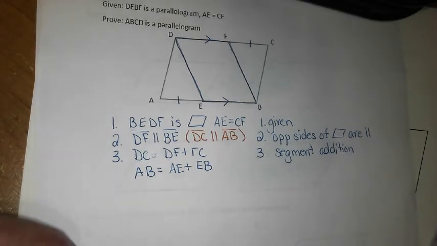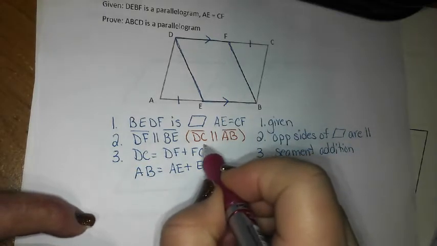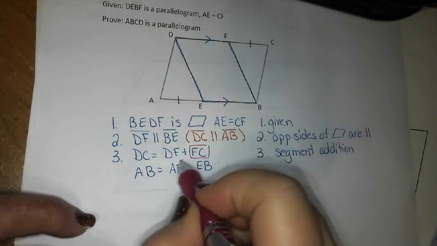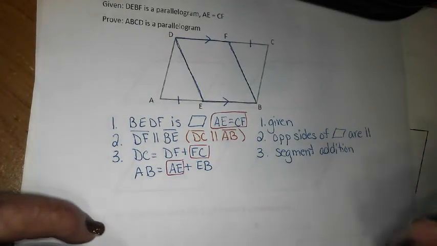Now let's see what we know. I know that FC and AE are congruent because they gave me that up here. Those are equal to each other. Now, what do I know about DF and EB?